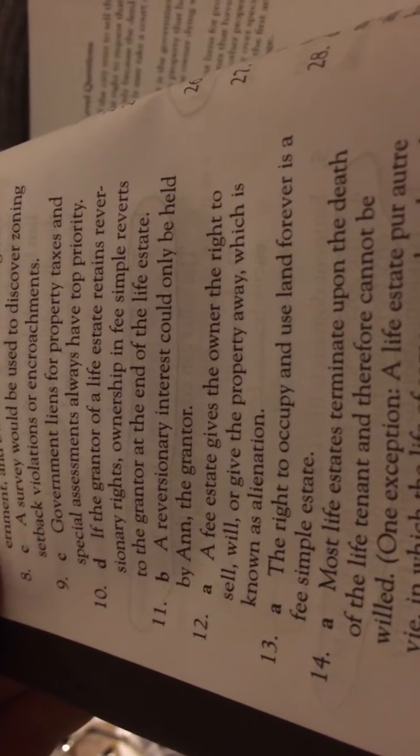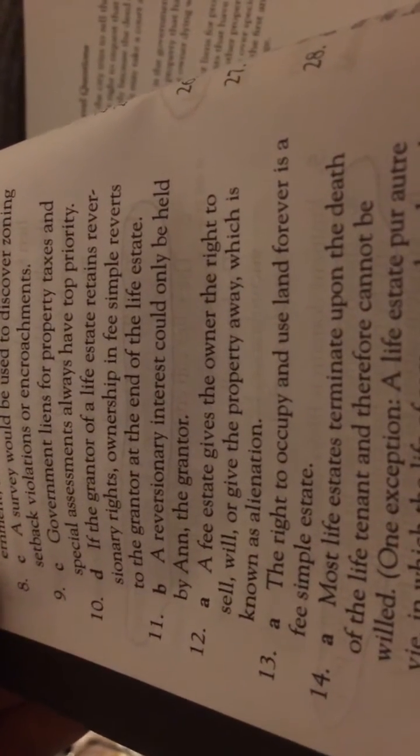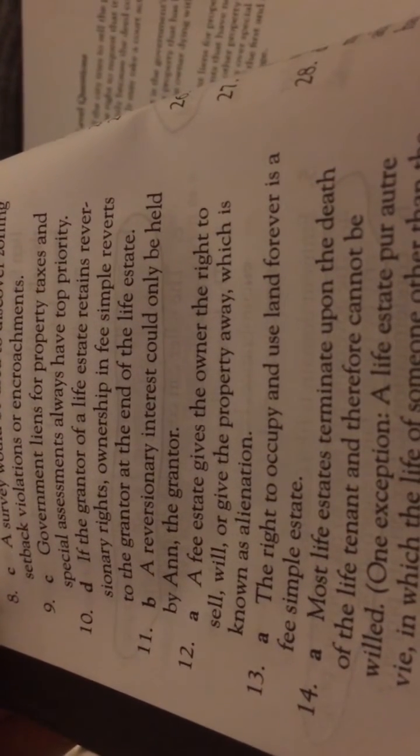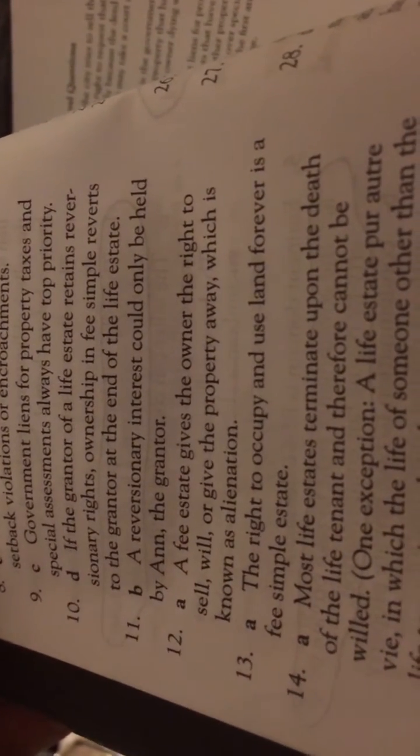The answer is D. A reversionary interest. If the grantor of a life estate retains reversionary interests or reversionary rights, ownership in fee simple reverts to the grantor at the end of the life estate.